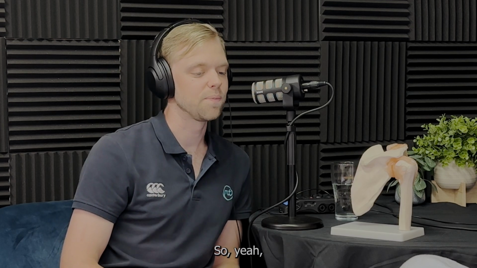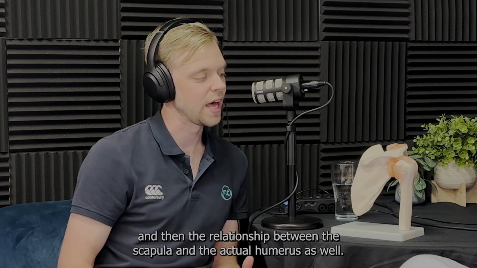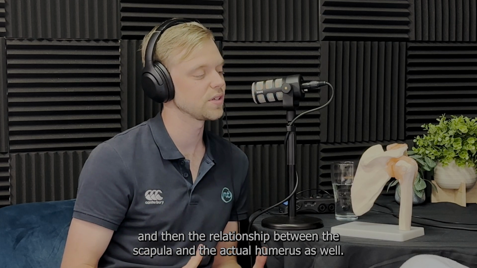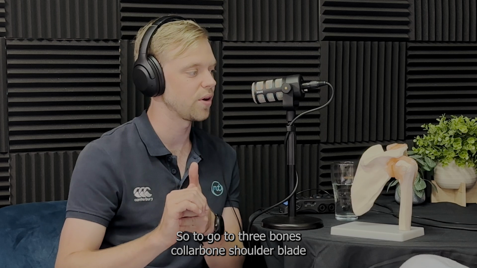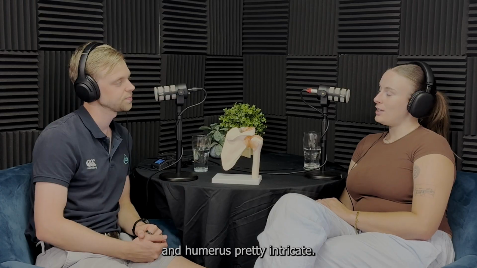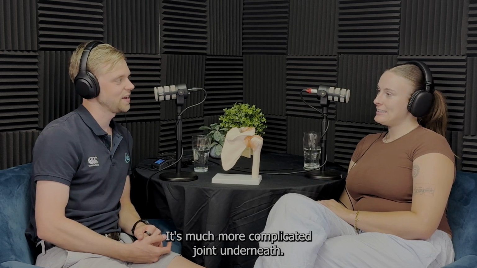So we'll talk a little bit about the scapulothoracic joint and its movements, and then the relationship between the scapula and the actual humerus as well. So overall, shoulder girdle, 3 bones: collarbone, shoulder blade, and humerus. Pretty intricate when you go into it. It's a much more complicated joint than the knee.